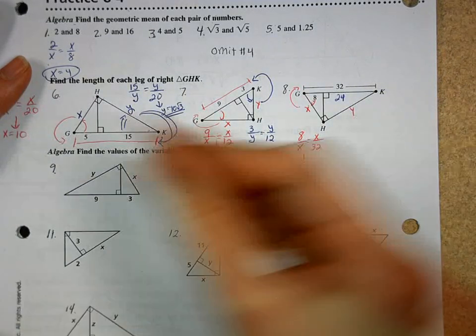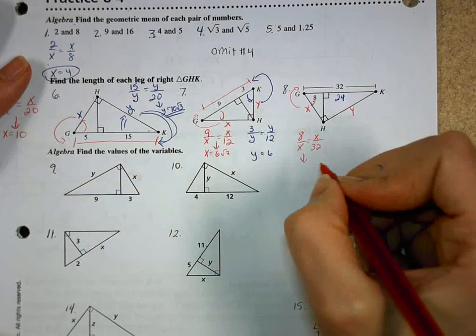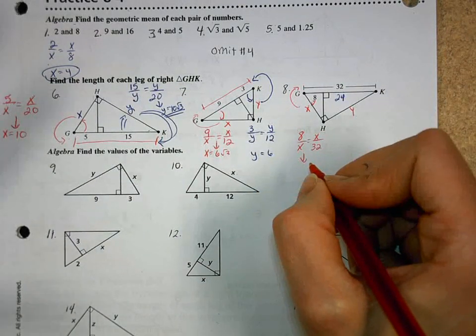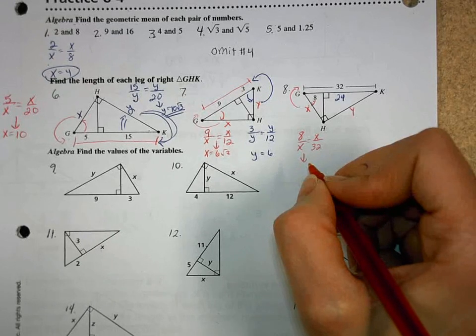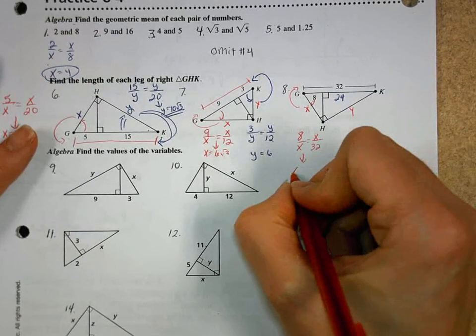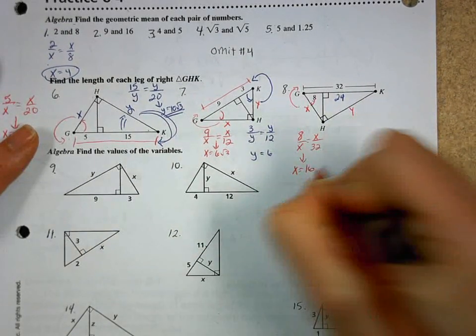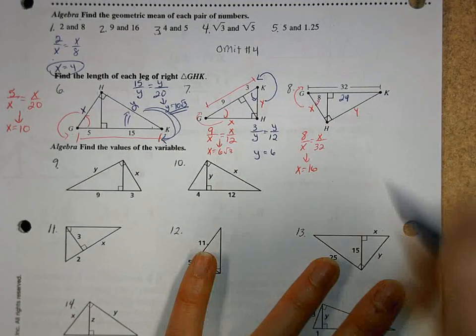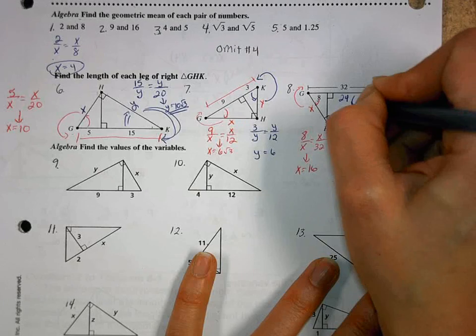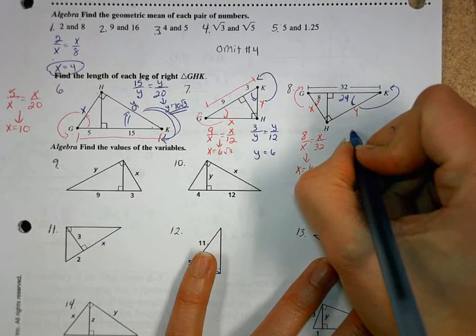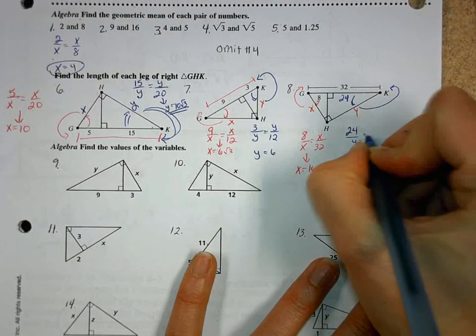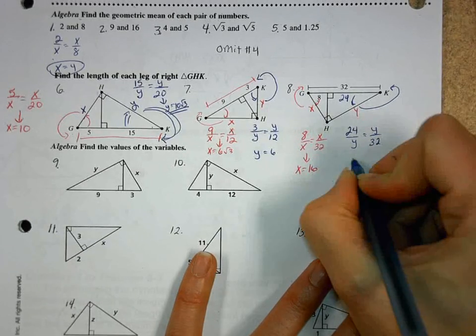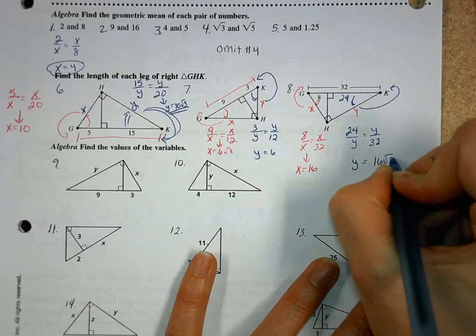When you solve, X is equal to, sorry, I lost myself in my notes. X is equal to 16. And then we'll do the other one here: 24 is to Y as Y is to 32. And if you solve that one right, you're going to get 16 root 3.